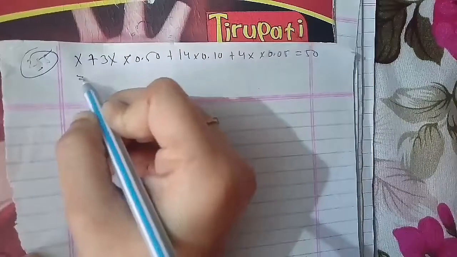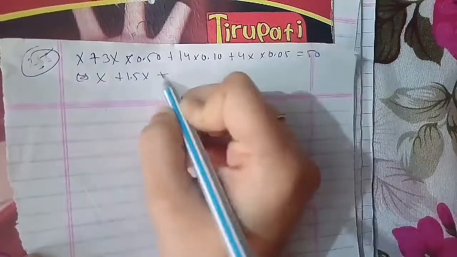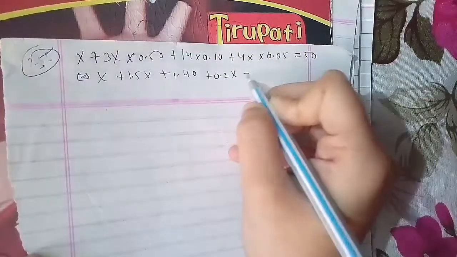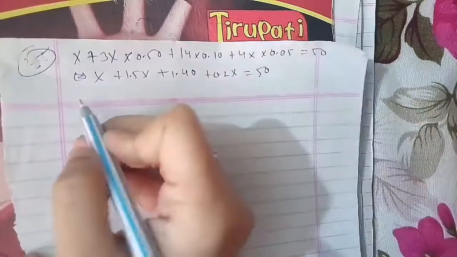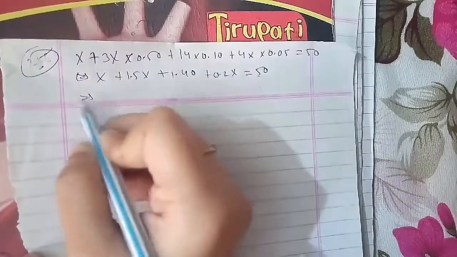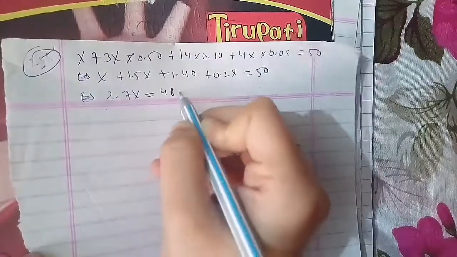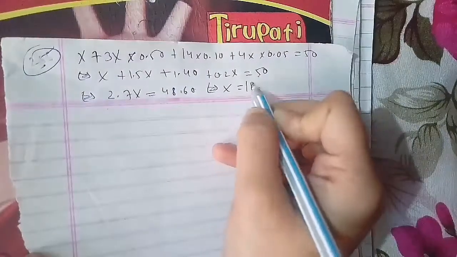That gives x plus 1.5x plus 1.40 plus 0.2x equals 50, and for that we have 2.7x equals 48.60, which gives x equals 18.